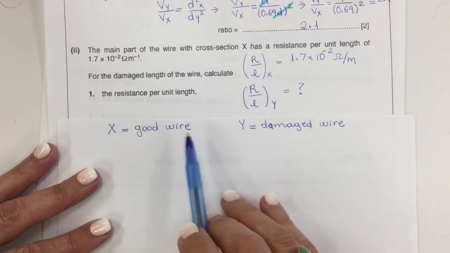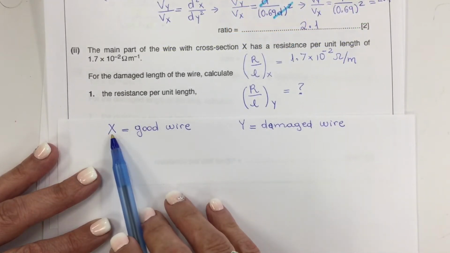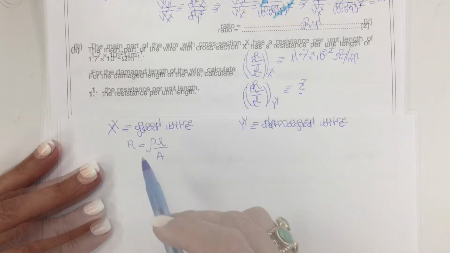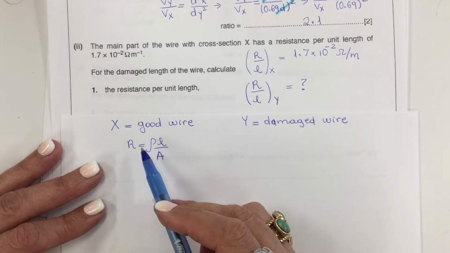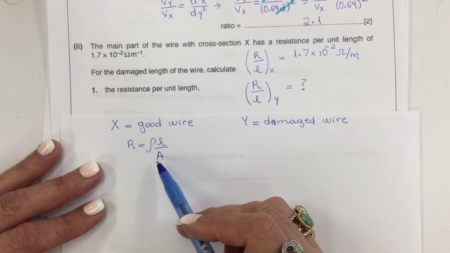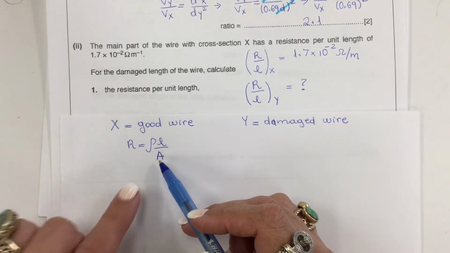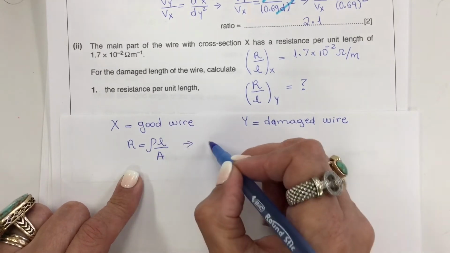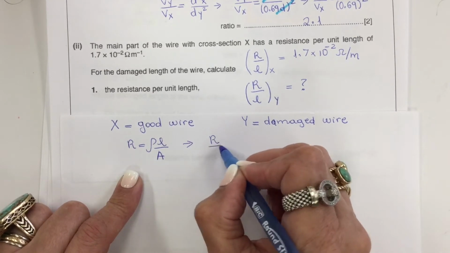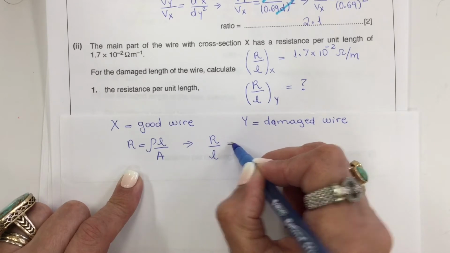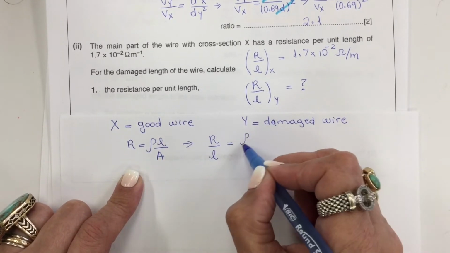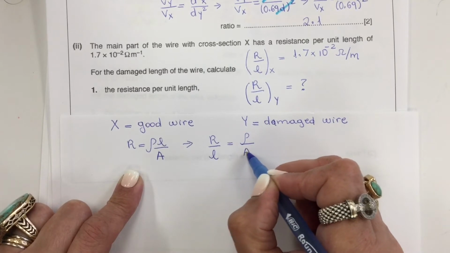So here I'm going to start by separating the sections, X for the good wire and Y for the damaged wire. Resistance in terms of length and area of a wire is given by this formula, and I'm going to rearrange this formula in terms of R over L, which is, I'm moving L down here, resistivity over area.